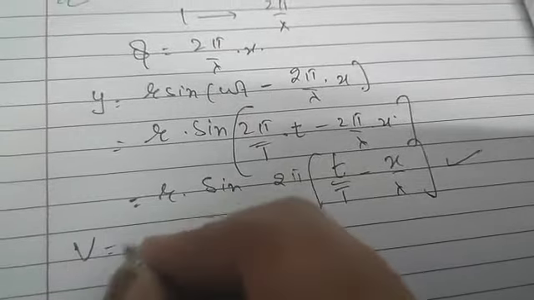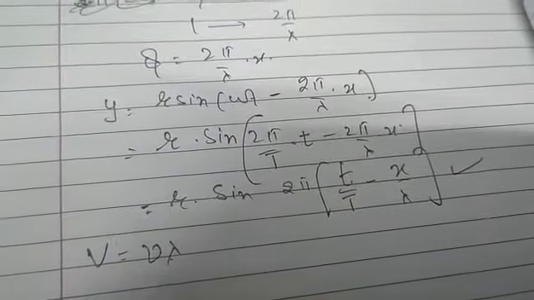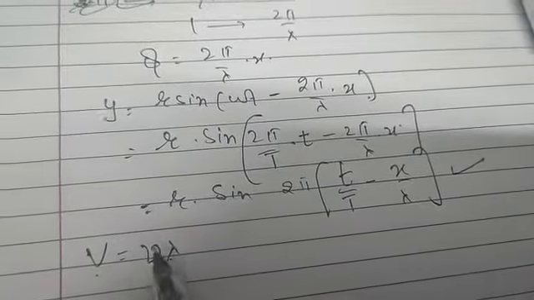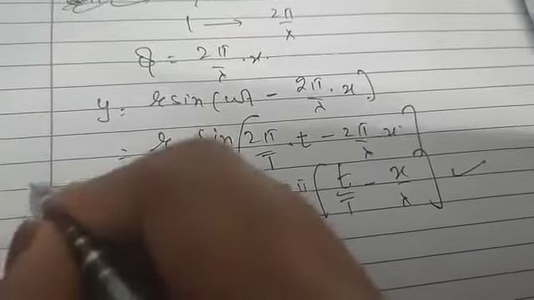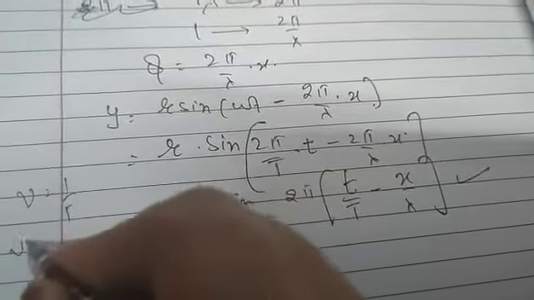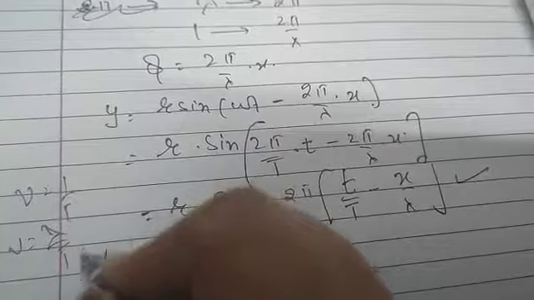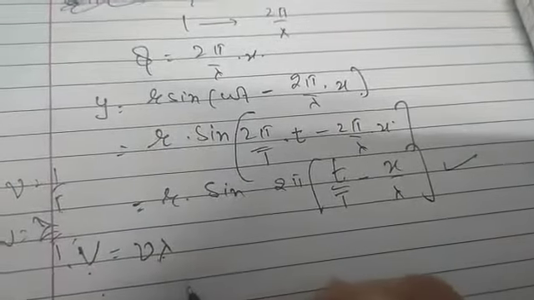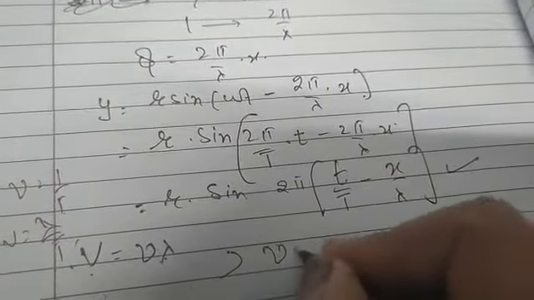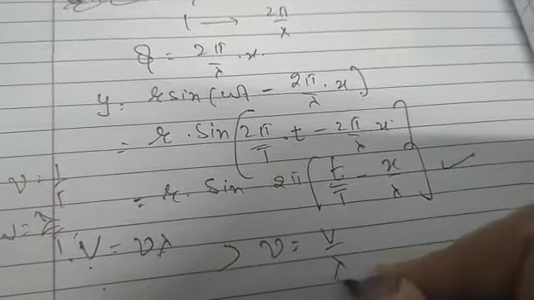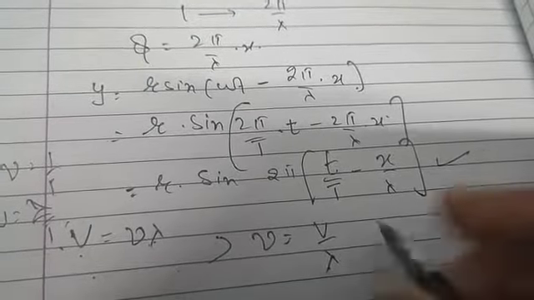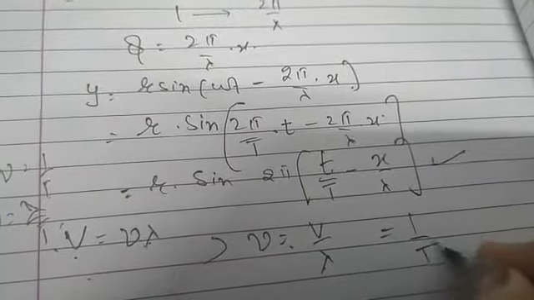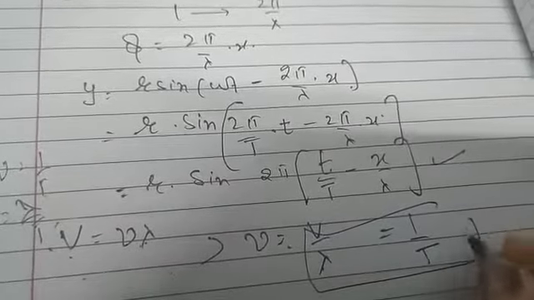We know that v is equal to nu lambda. Basically, nu is equal to 1 by T, so v is equal to lambda by T, which is distance upon time. So v is equal to nu lambda, or frequency nu can be written as v by lambda, and frequency can be written as 1 by T. So 1 by T is equal to v by lambda.